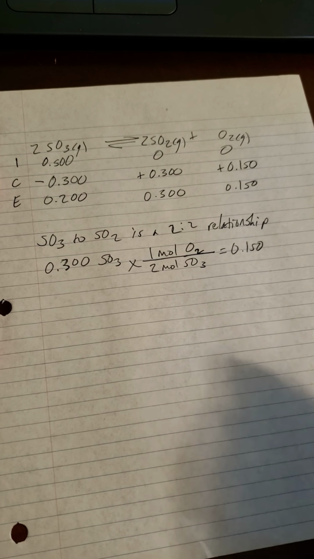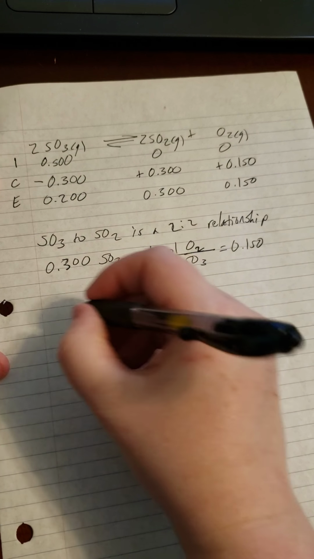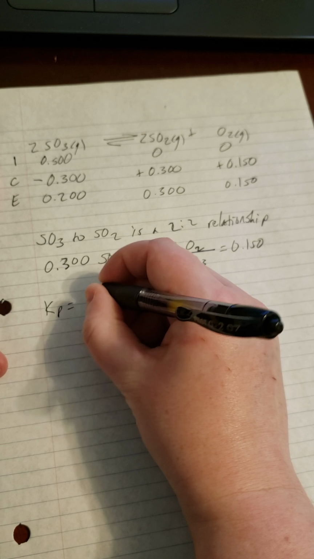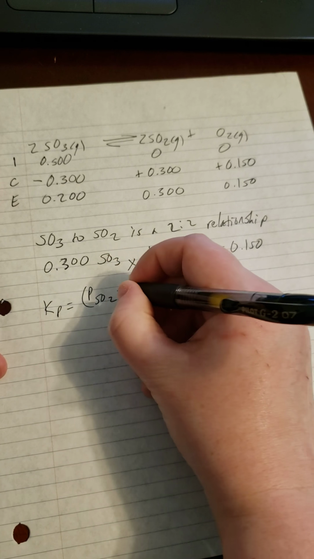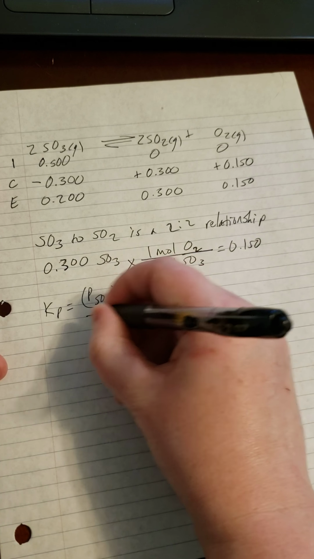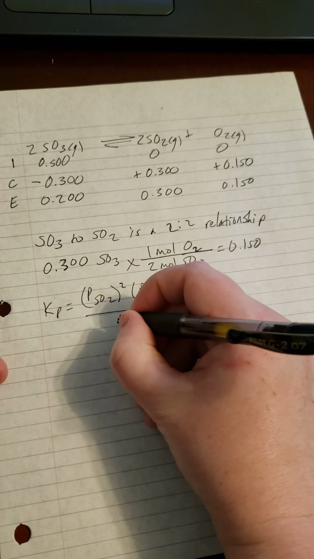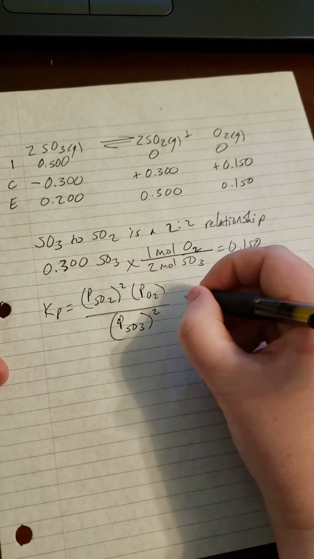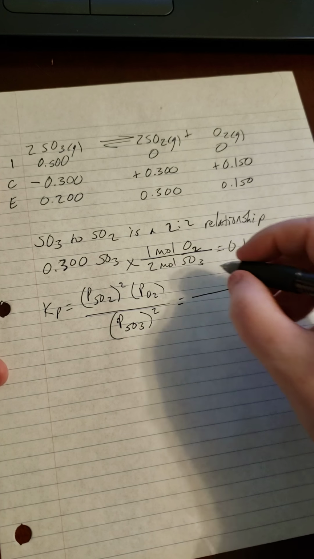Okay? Now we're going to write our Kp expression. So Kp is equal to the partial pressure of sulfur dioxide squared times the partial pressure of oxygen divided by the partial pressure of SO3 squared. And then we just plug in our values.